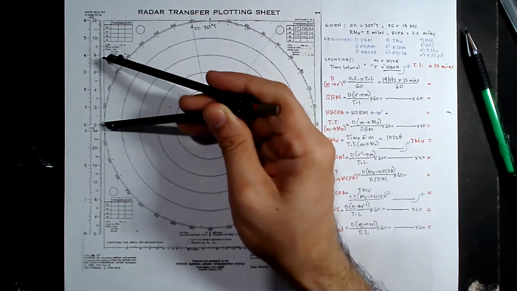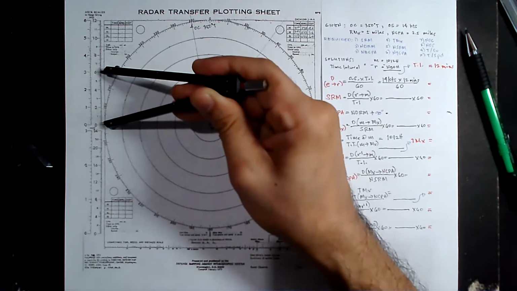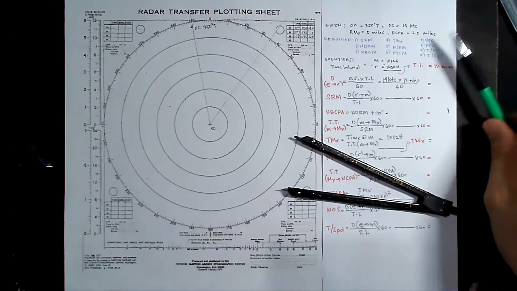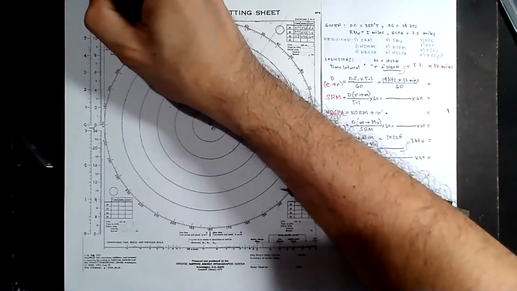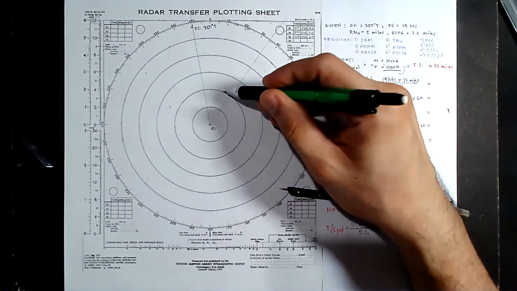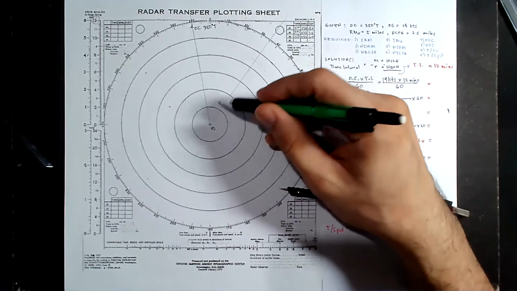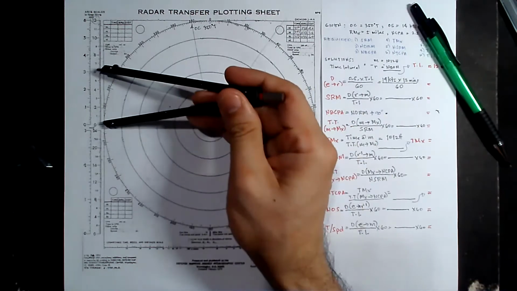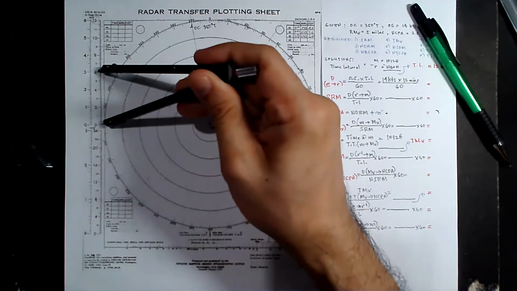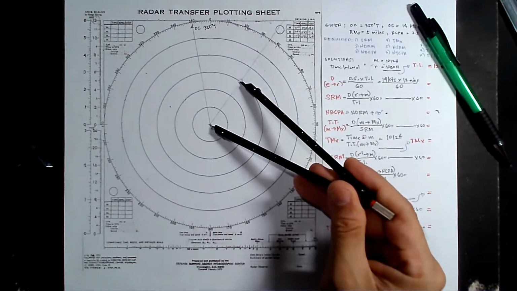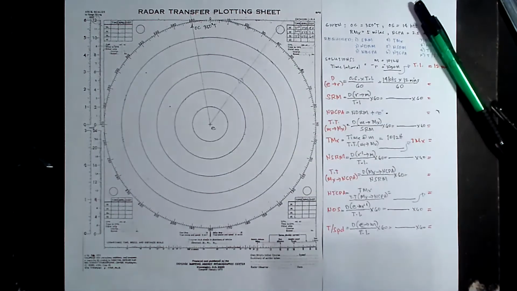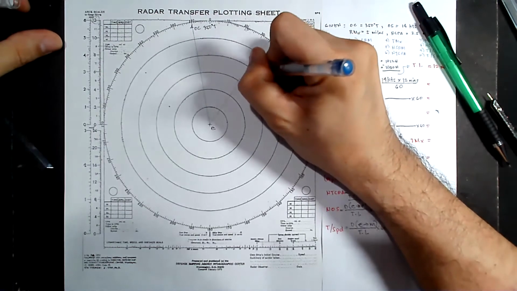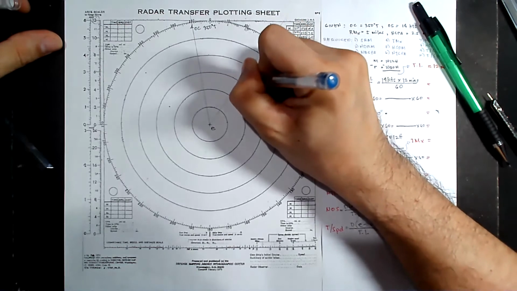And measure 6 miles in your scale. Or better yet, since we're using the 12 miles scale, each ring is equivalent to 2 miles interval. So 6 would be here. We want to verify, measure 6. That's it here, that's 6.